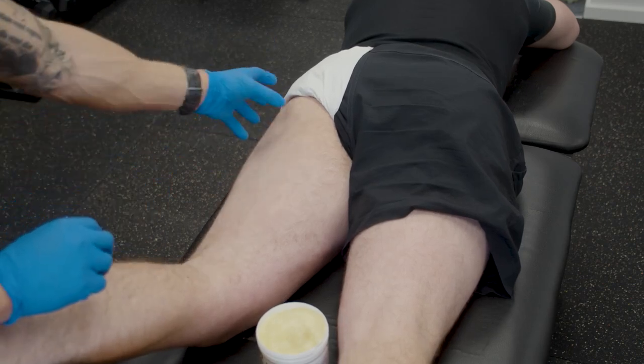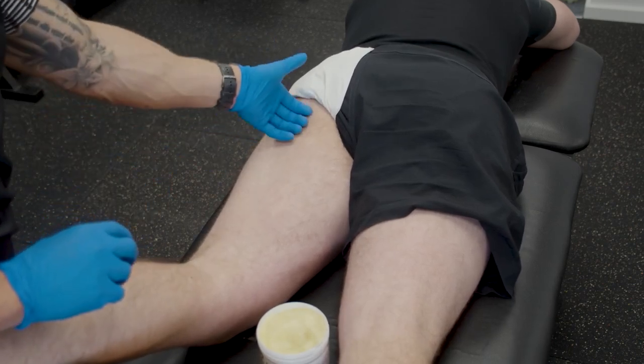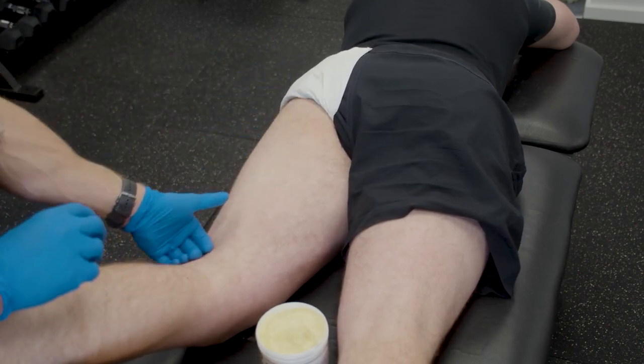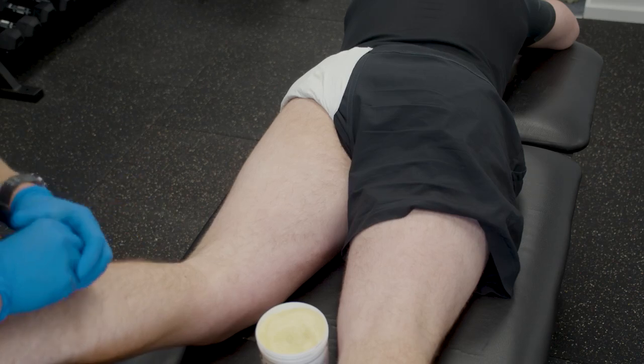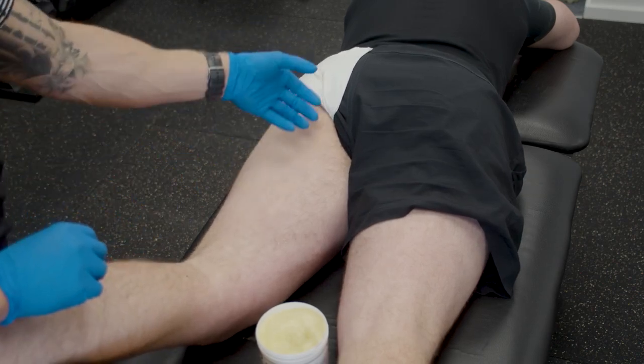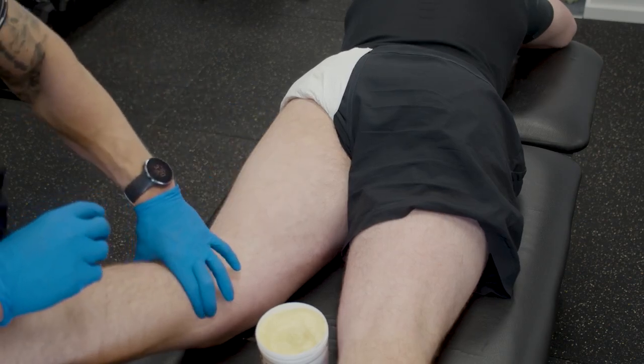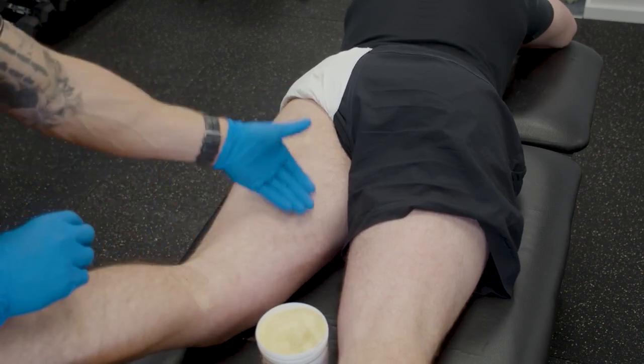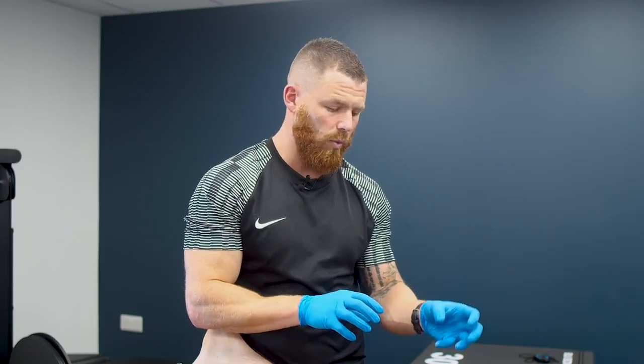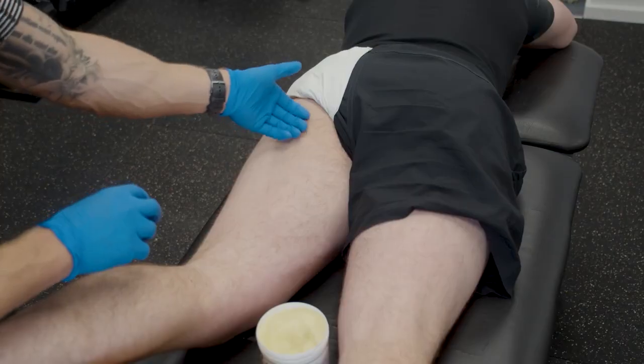So the other main structure we're going to look at is obviously the hamstring group as well. So we've got the biceps femoris, which runs from the ischial tuberosity, slightly lateral down the back of the leg, and attaches to the head of the fibula. And then we've got the semimembranosus and semitendinosus as well. They attach to the medial tibial condyle and also the pes anserine tendon. In this case, what we're going to look at predominantly is the biceps femoris, just because of its close attachment and proximity to the sciatic nerve.